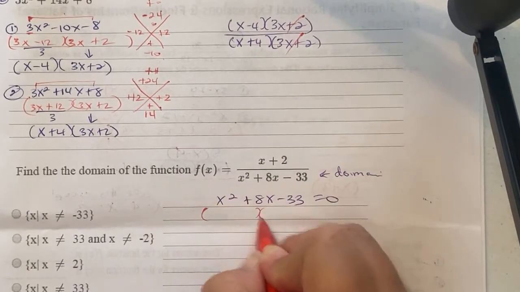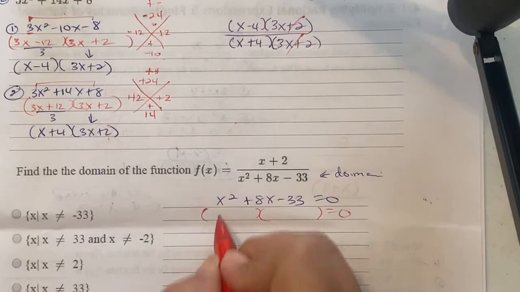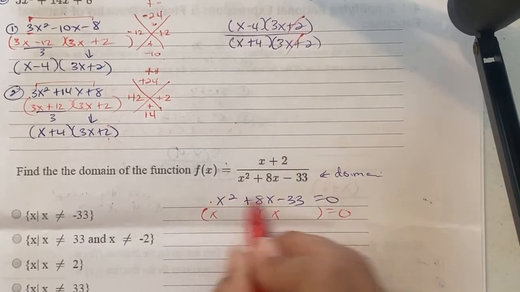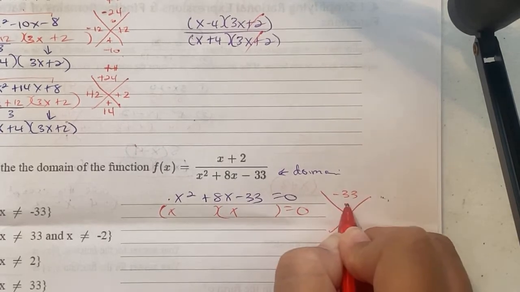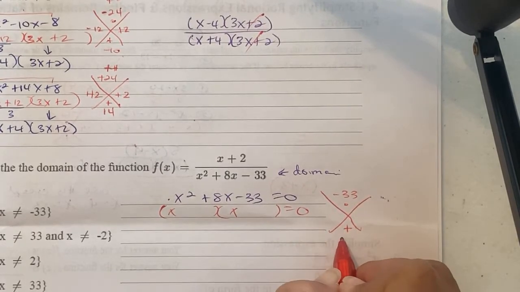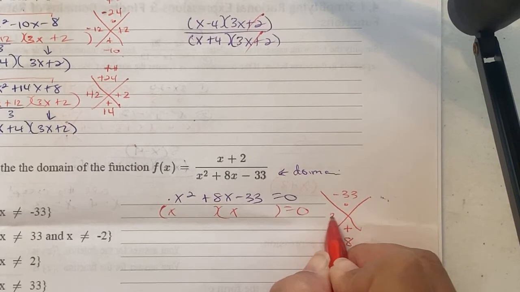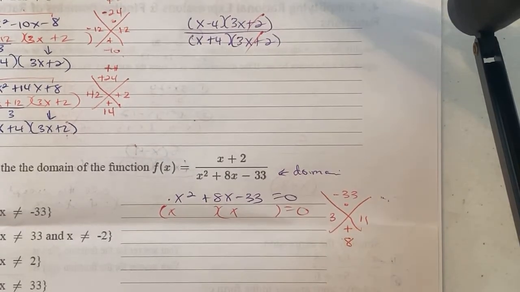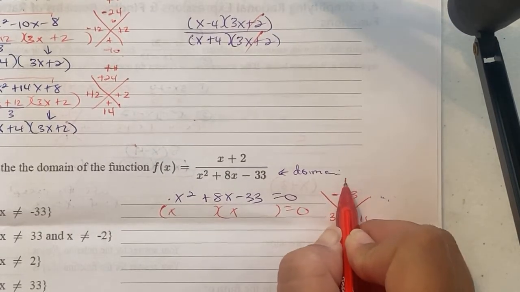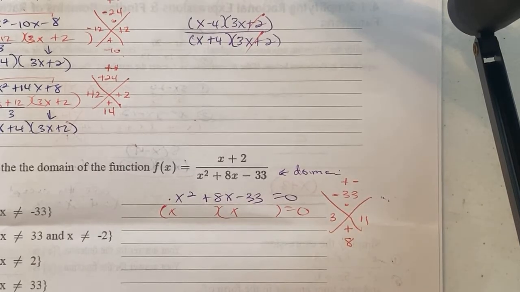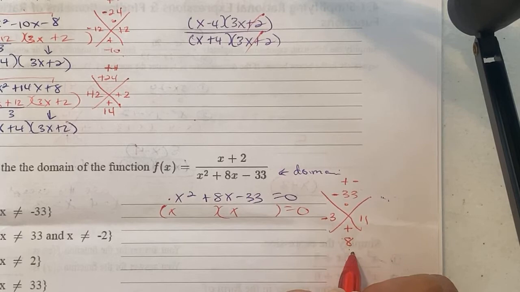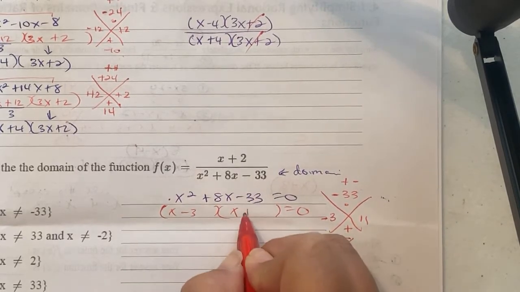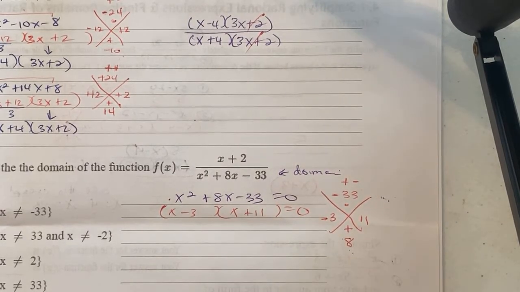We're going to factor. So x, x. I need numbers that multiply to negative 33 and add to positive 8. Well, the factors of 33 are only 3 and 11. Now, in order to get a negative 33, I need a plus and a minus situation. To get a positive 8, the 3 had to be negative. So I have negative 3, positive 11.